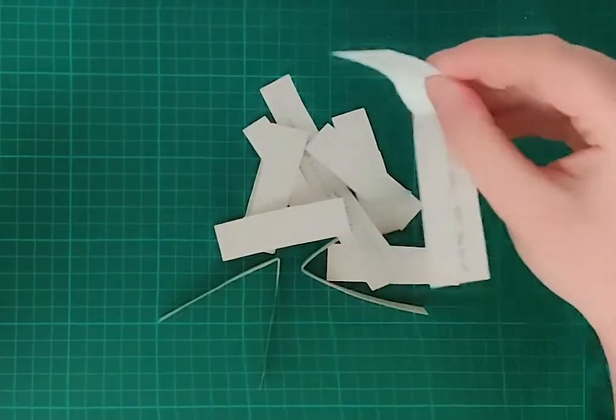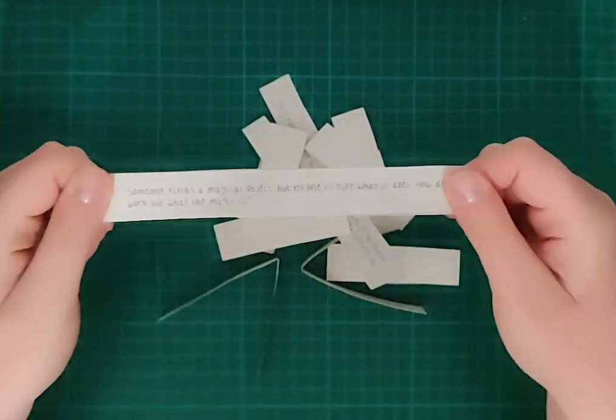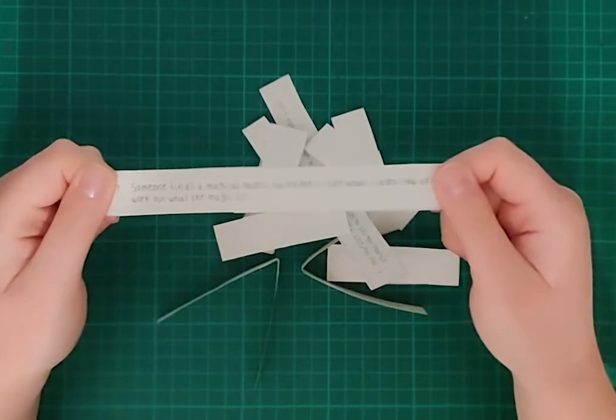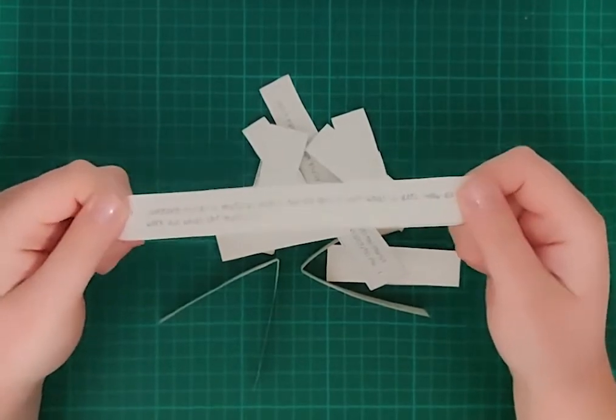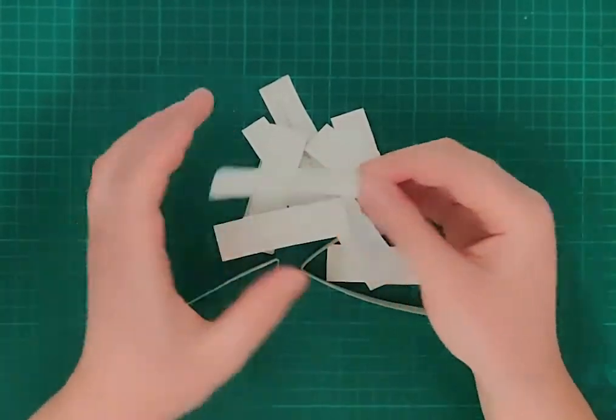My prompt is, someone finds a magical object, but no one is sure what it does. How do we work out what the magic is? You can pause the video here if you want to take some time to think about what you'd like to write.